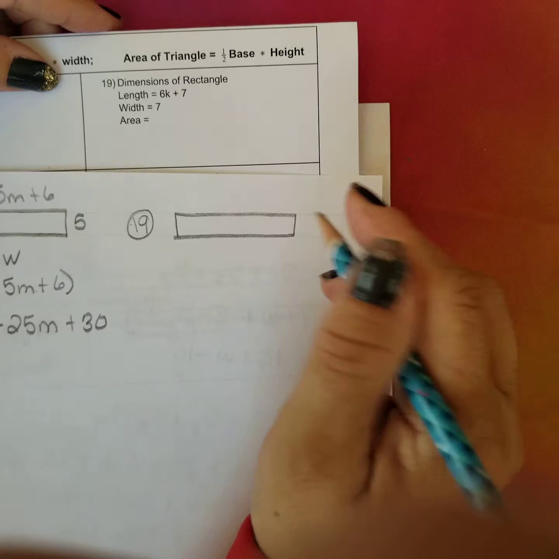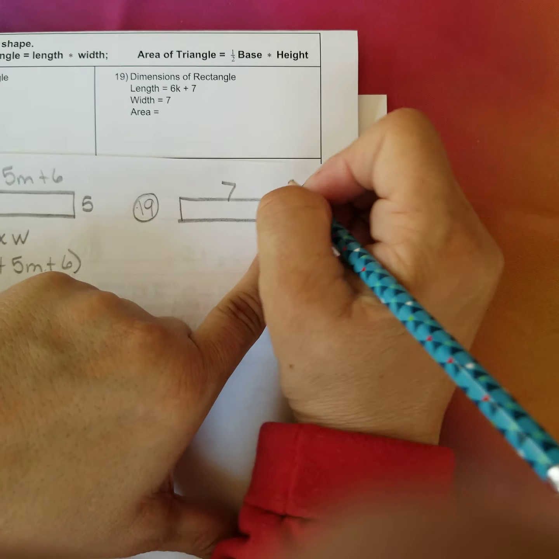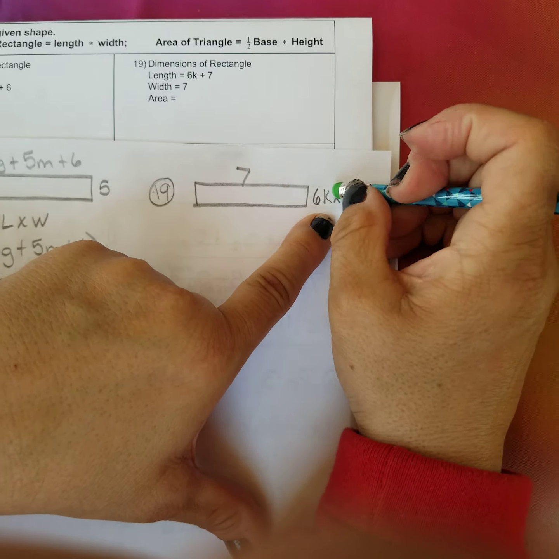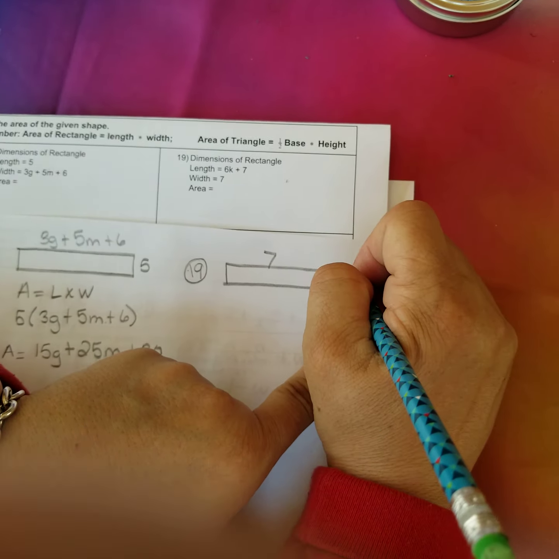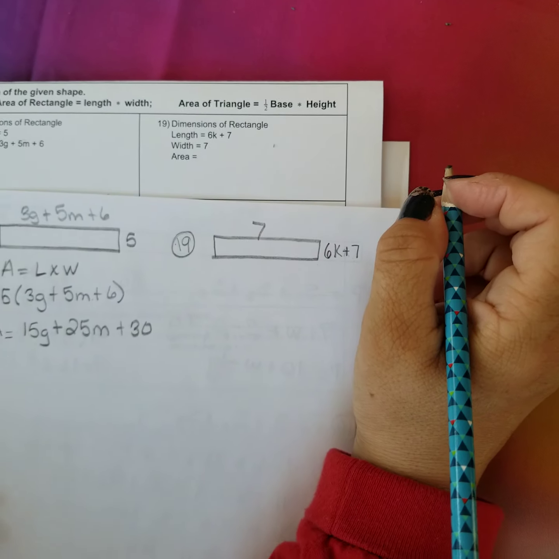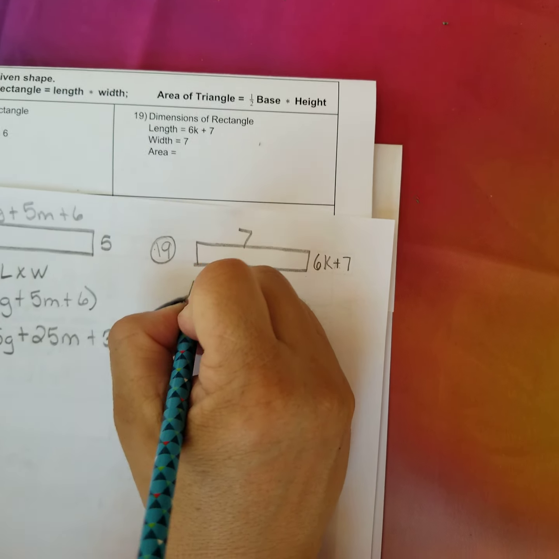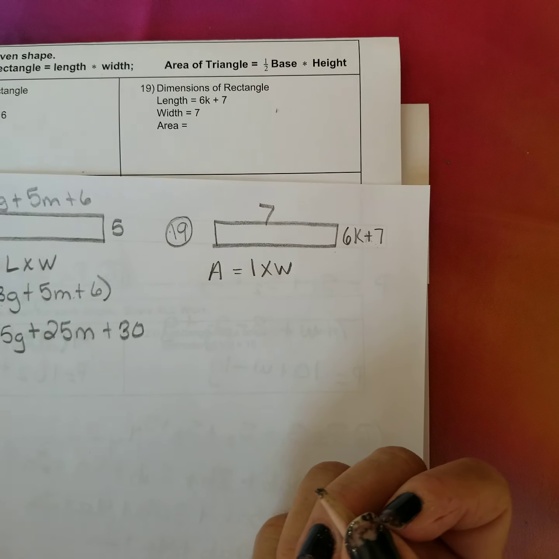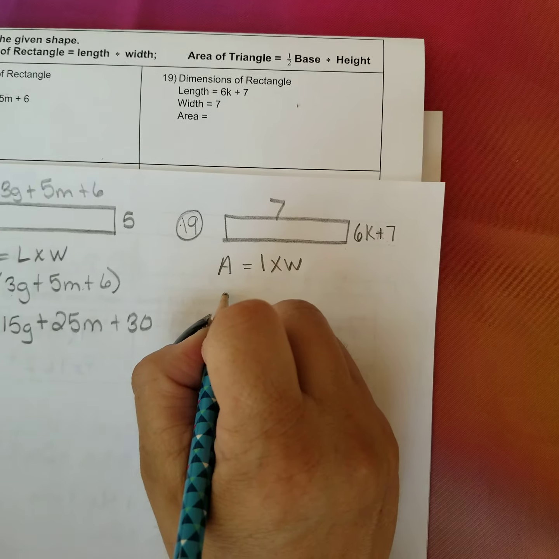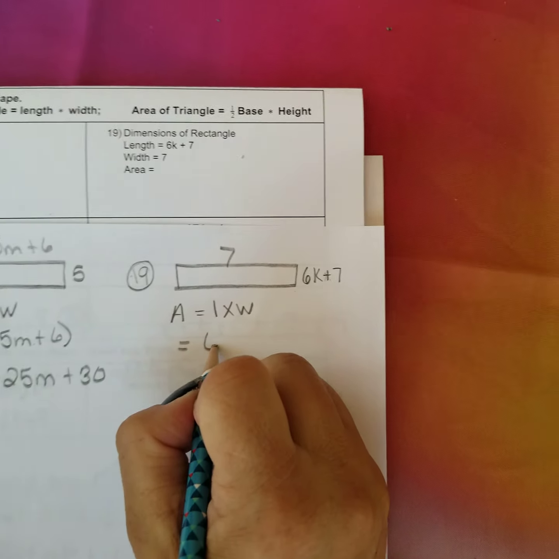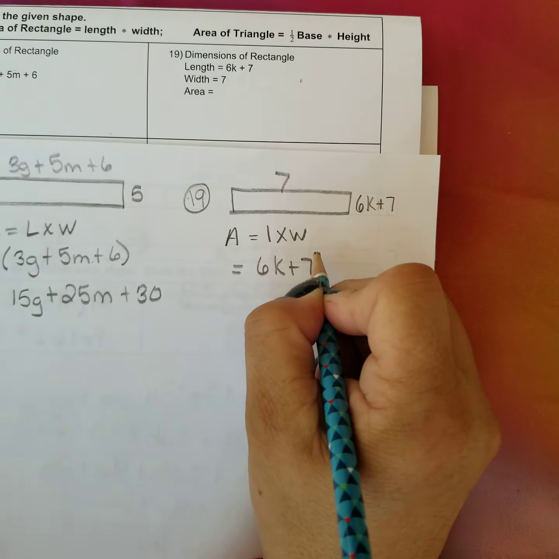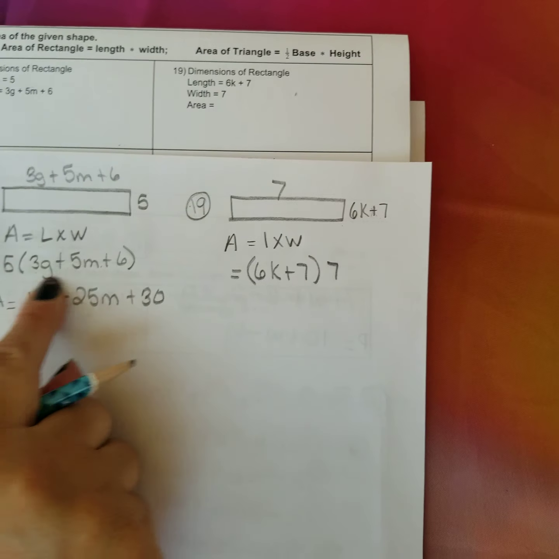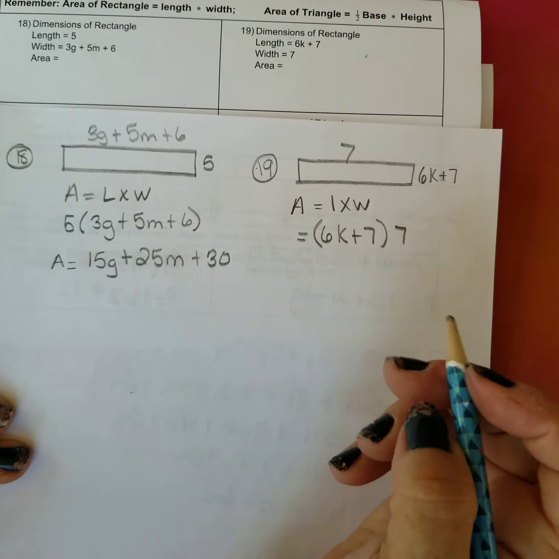This one's different. The width is 7, and the length is 6K plus 7. Okay? Still, area is length times width. So our area equals our length, 6K plus 7, times 7. We're going to do it the same way we did here.